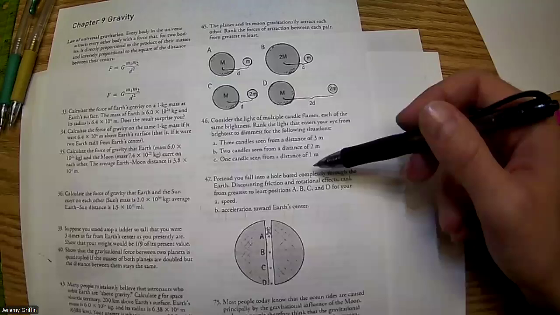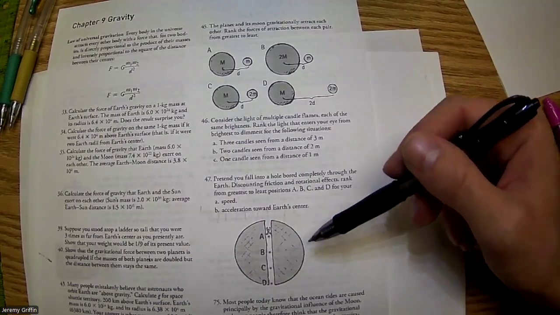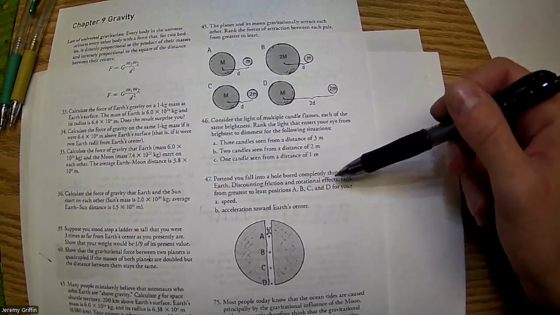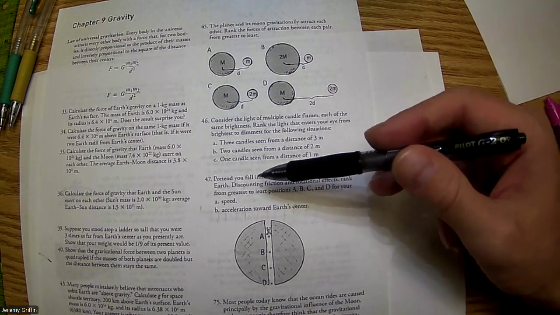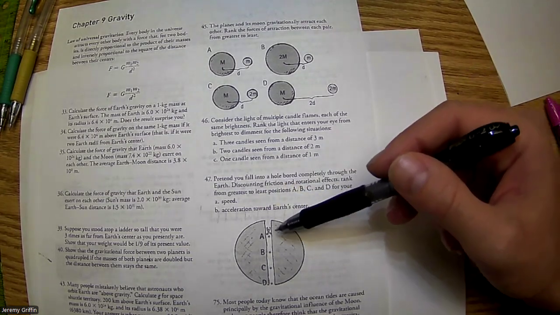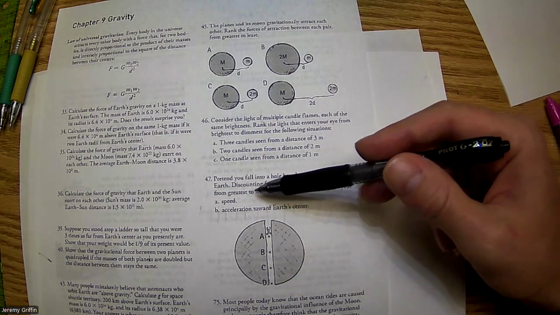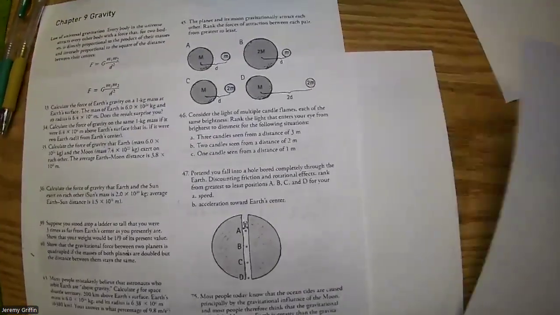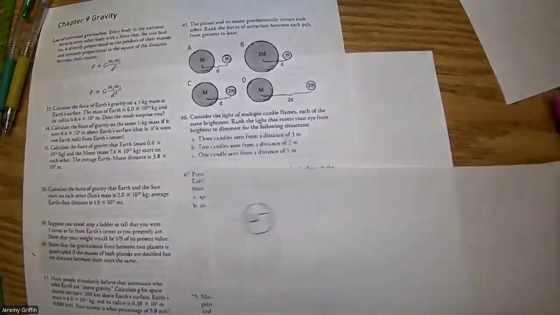Pretend you fall into a hole bored completely through the Earth, just like this picture. Everybody look up here. Fall through the Earth, discounting friction and rotational effects. There's no air drag, nothing like that. Rank from greatest to least, A, B, C, D. You see those points A, B, C, D, for your speed and your acceleration. So we're going to rank these, and this will be the last one we do. This is all I'm going to grade, is everything we've done, and number 47 is the last one I'm going to grade.